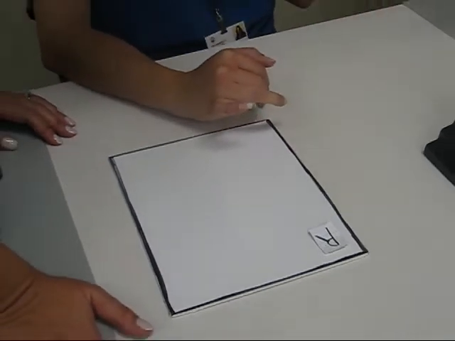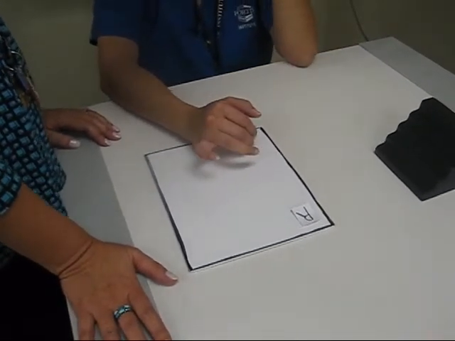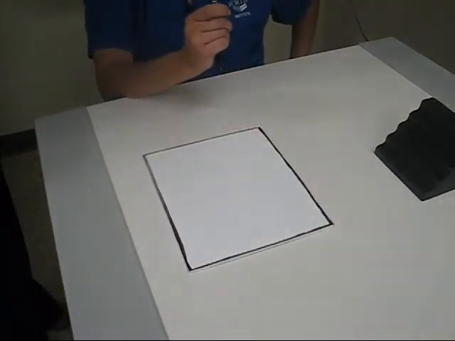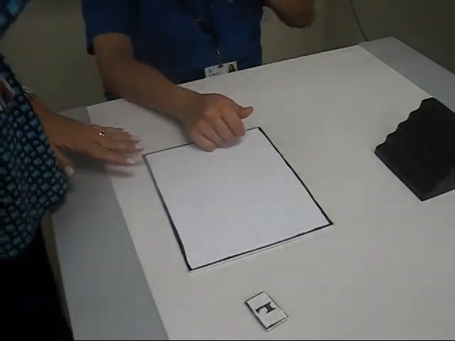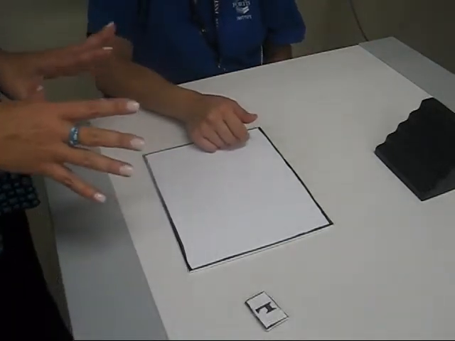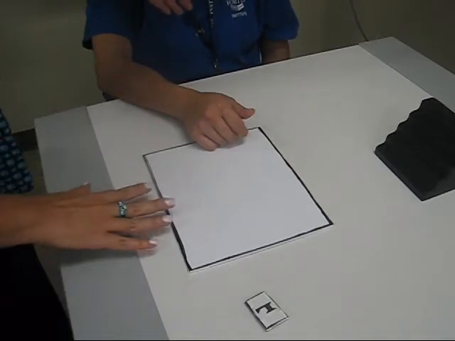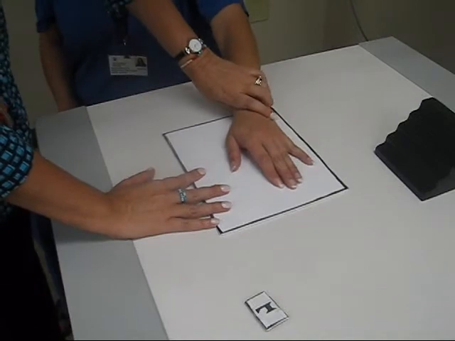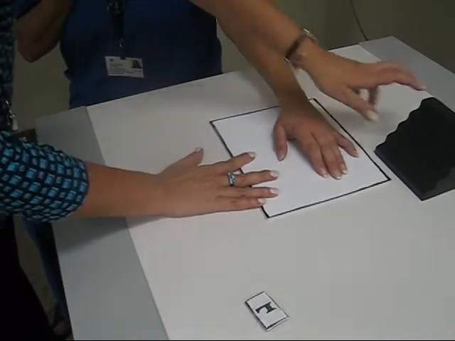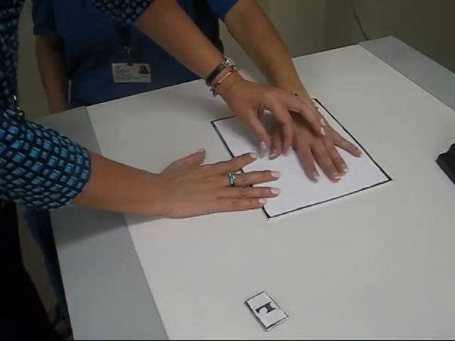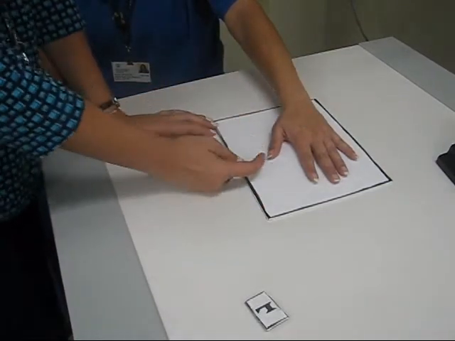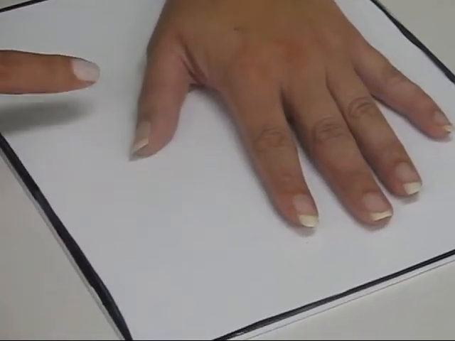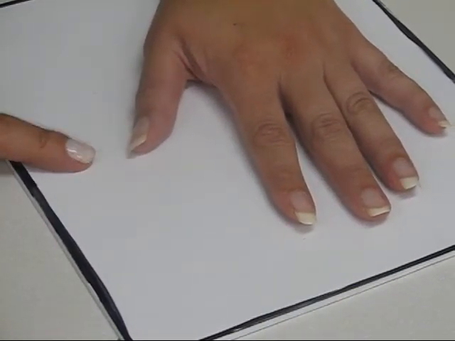So the one digit that is different than all the others is your thumb. Because of this anatomical position, you're going to have to modify the positioning a little bit to get the true projections that you want. So let's use this one now. When you have the hand in a PA position, if you notice, your thumb is actually at a 45-degree angle with the cassette. So basically, that's your oblique position for the thumb.